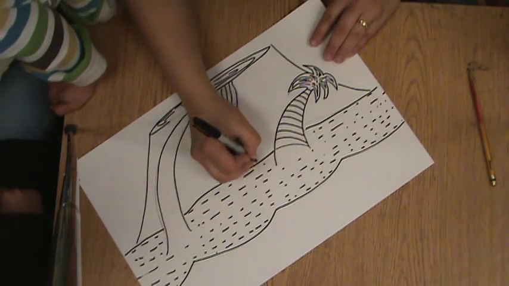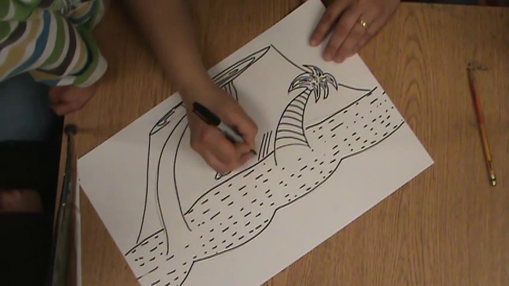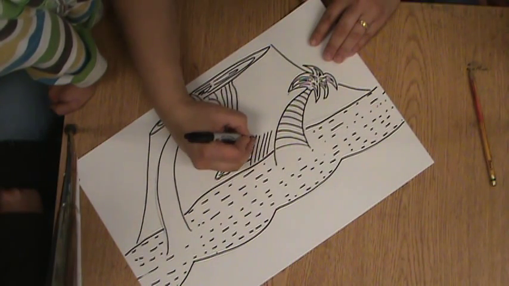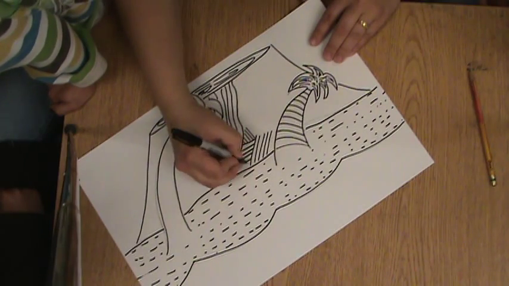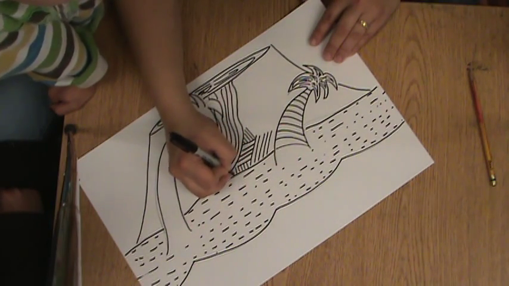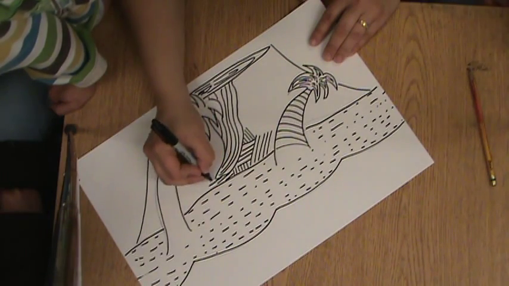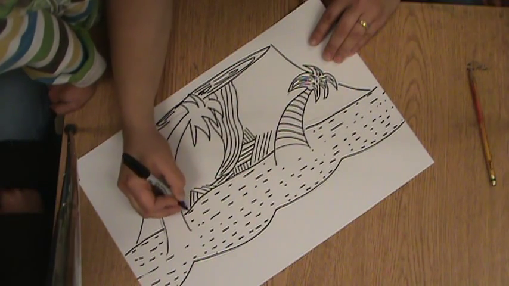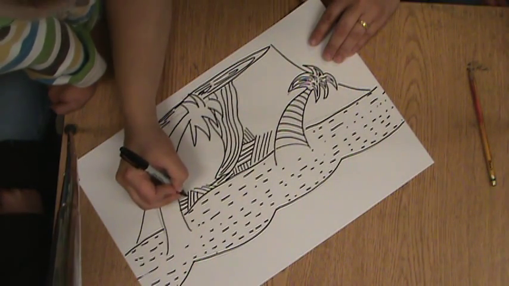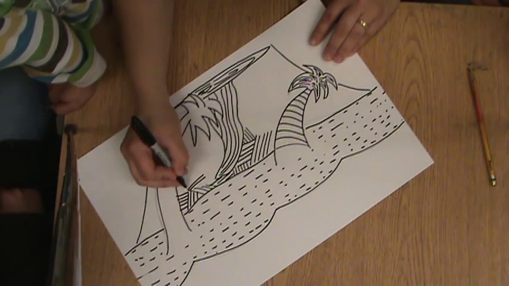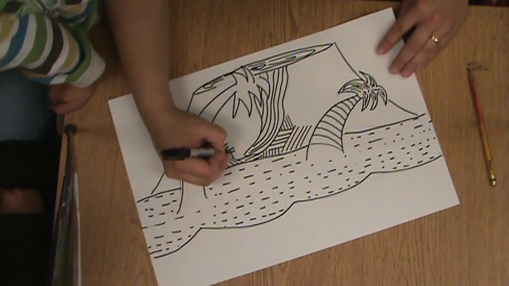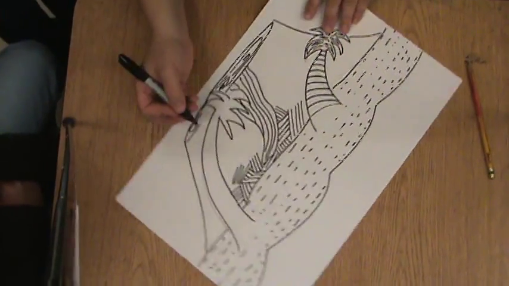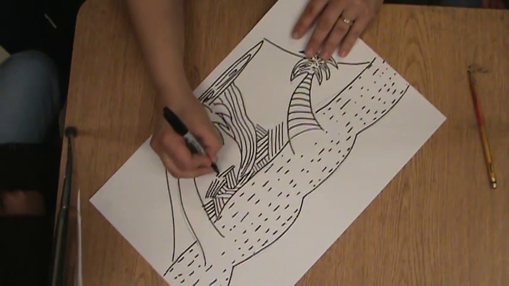Yep. And then for my mountain, I might do something like a crazy pattern. Do line work like that. See, my pattern here is just straight lines going in all kinds of different directions like that. Do they have to be even lines? Nope. But it does have to make sense within your artwork.